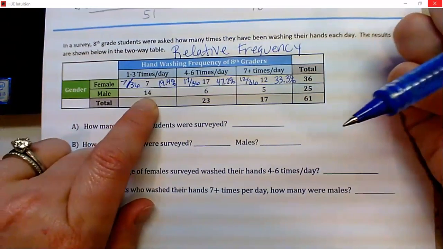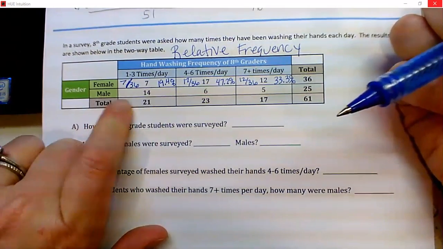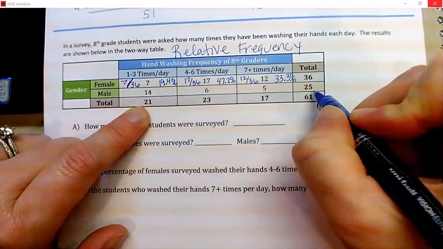Now, how about the males? Let's do the relative frequency of how many times you've been washing your hands for the boys. So how many boys were in the survey? 25.